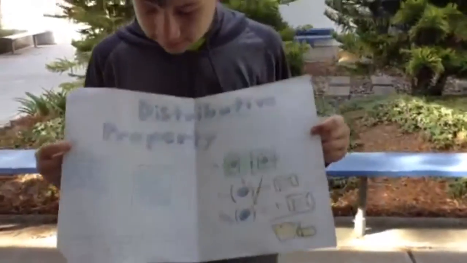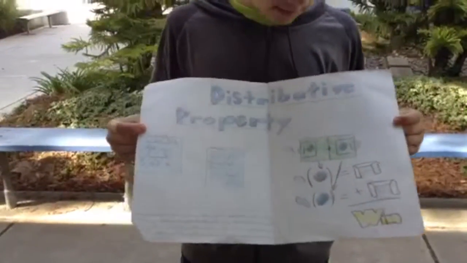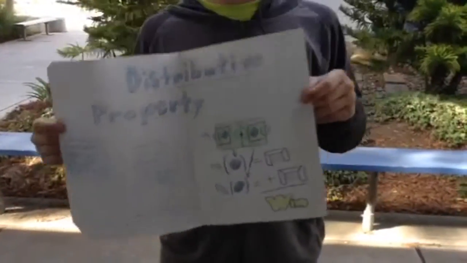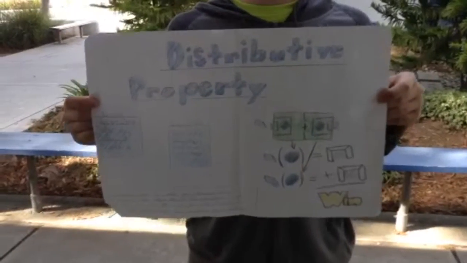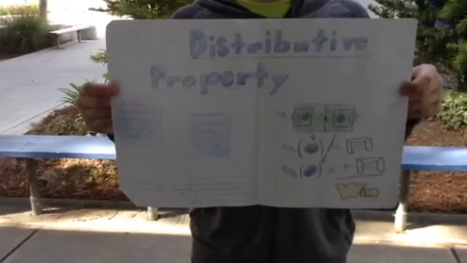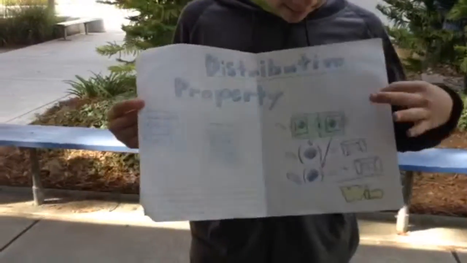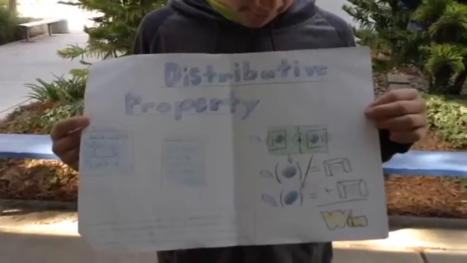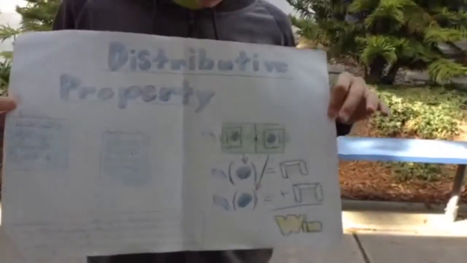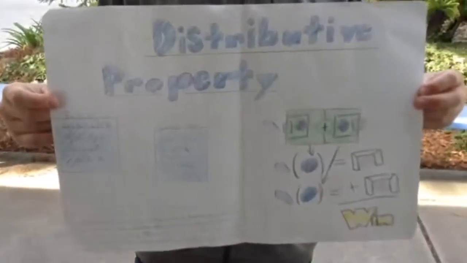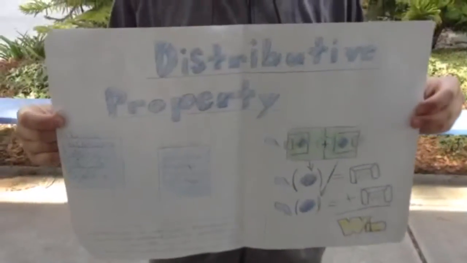Okay, so I'm doing the distributive property. It's like multiplying the outside number by the inside numbers, like distributing. So here's a foot, and it's like multiplying by the soccer balls, because it's like kicking them. Then you'll add up the goals, which is the sum, and then you'll get a win, which is your overall score.